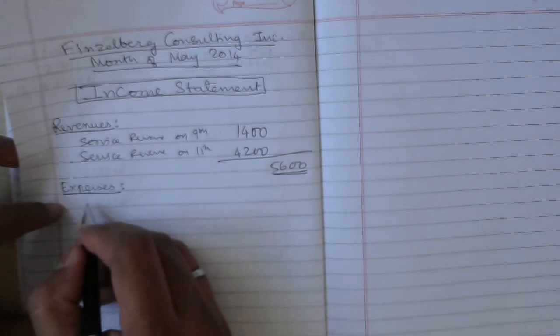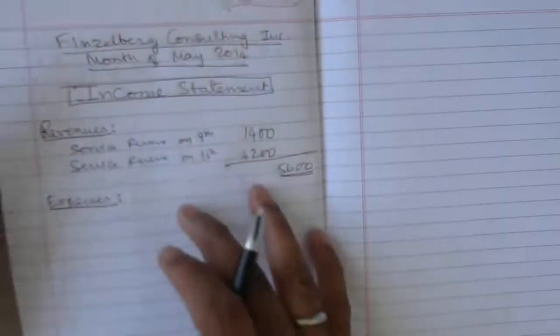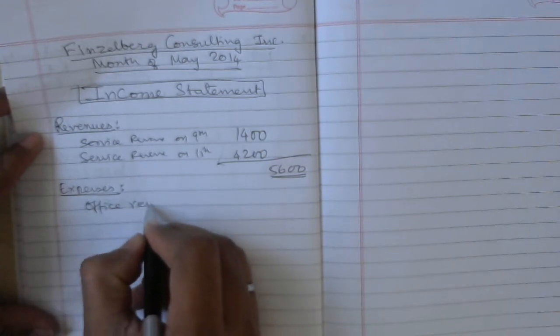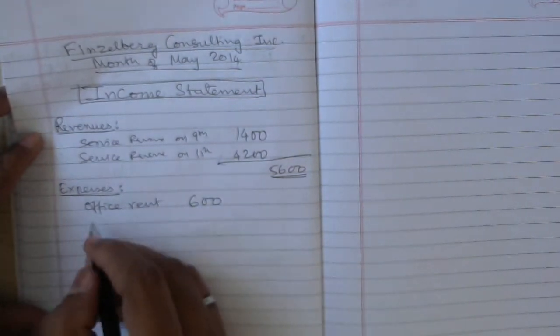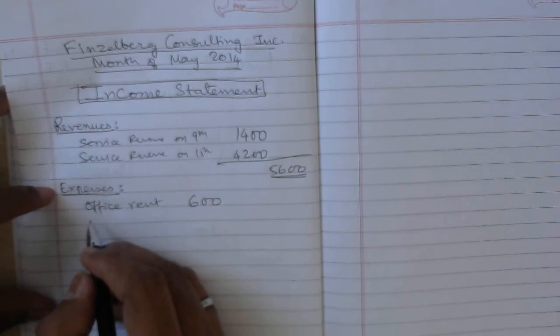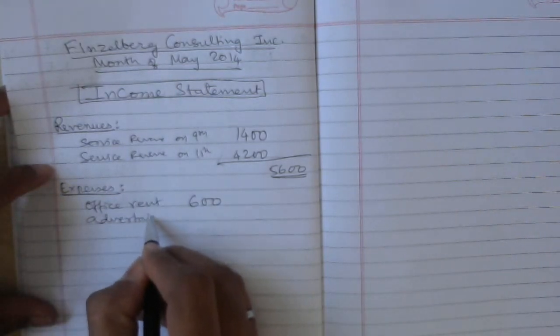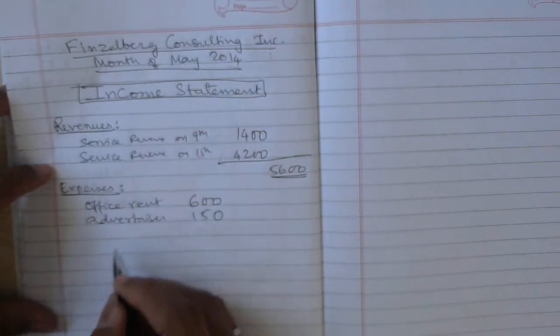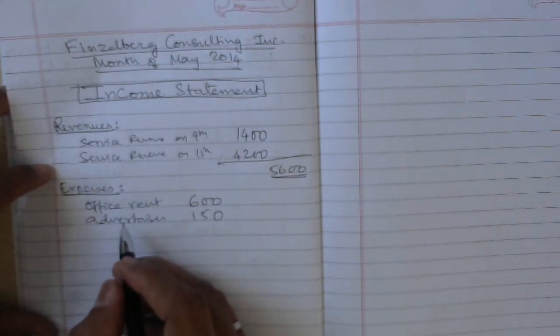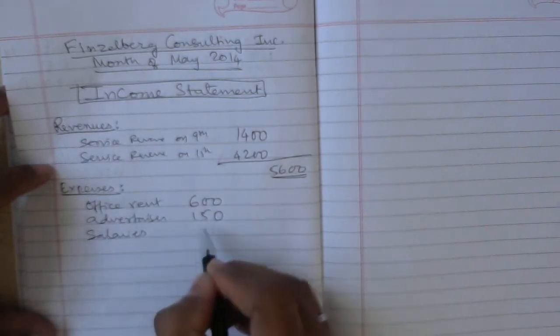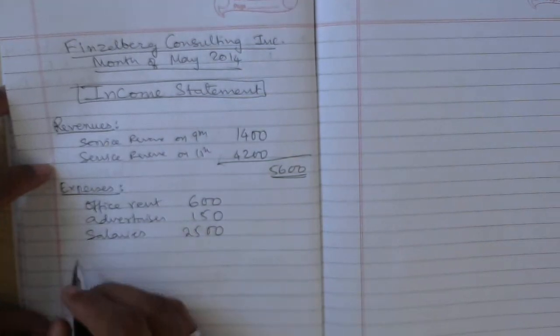Next, coming to expenses, what all expenses do I have? First is office rent, 600. Next one is advertisements, 150. Next one, salaries, 2,500.